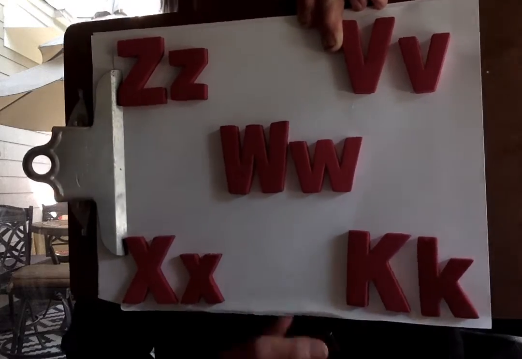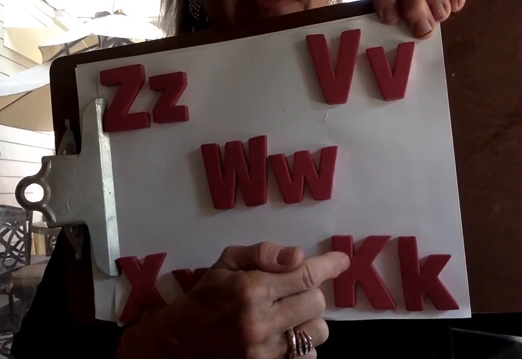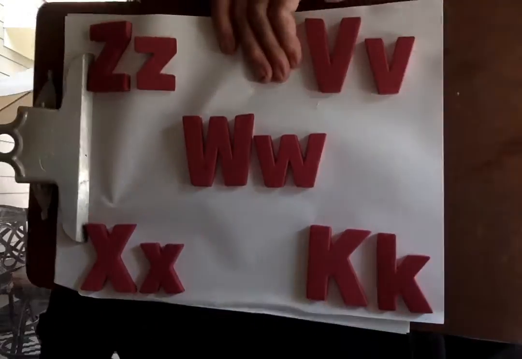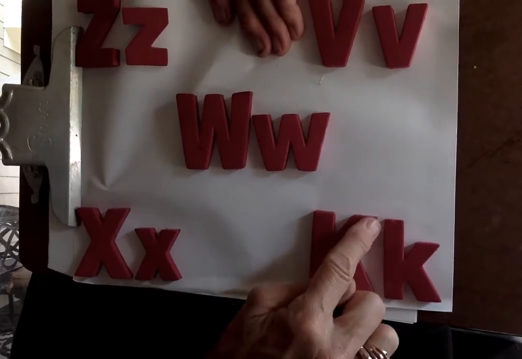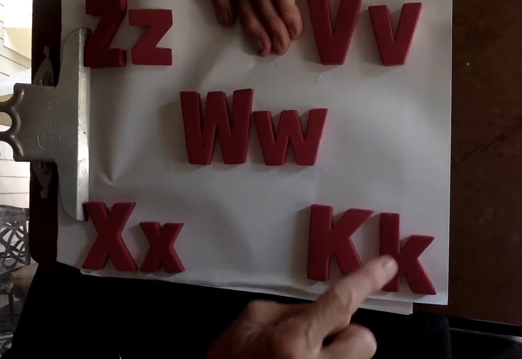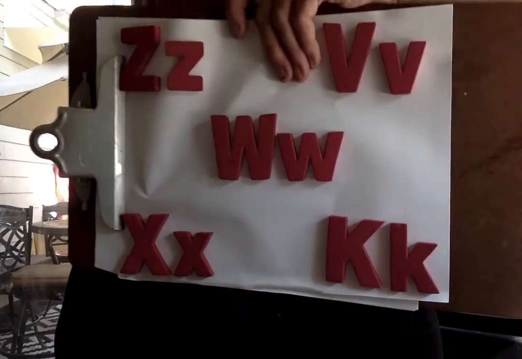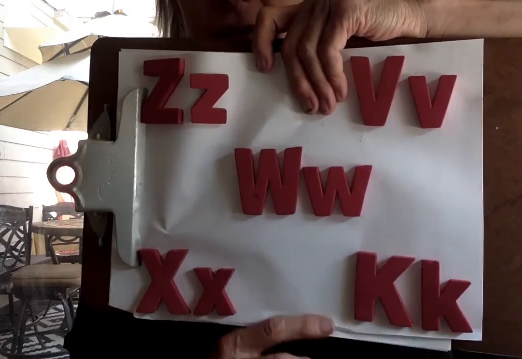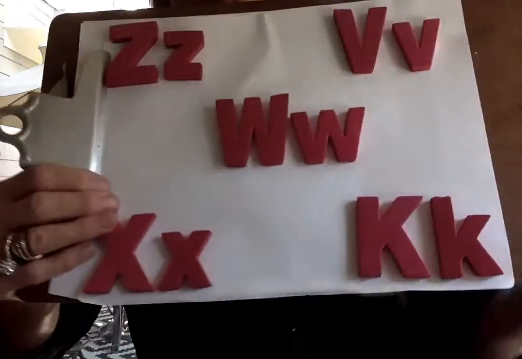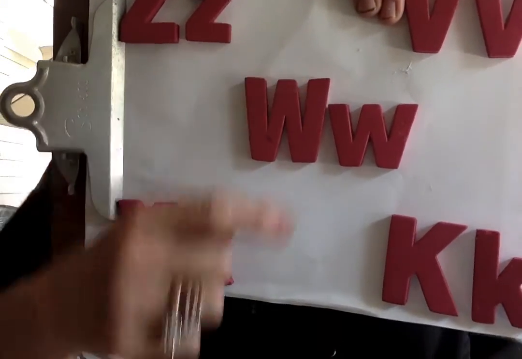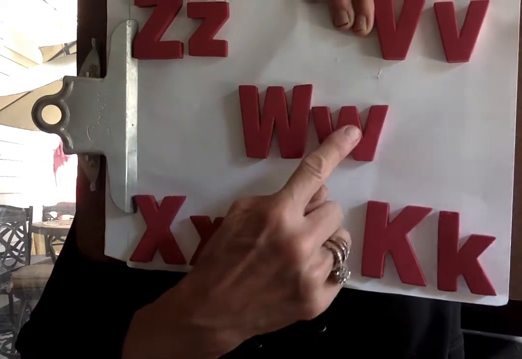Where's the K? Kick in, kick out. Remember the kick in, kick out. Which one is the uppercase K? Capital K. If you pick this, you're right. Longer line. This one's shorter. Uppercase K. Capital K. Where's the W? Two V's. Do you remember the W? Find the uppercase W, the capital. This is the W. You're right. Uppercase W, lowercase w.